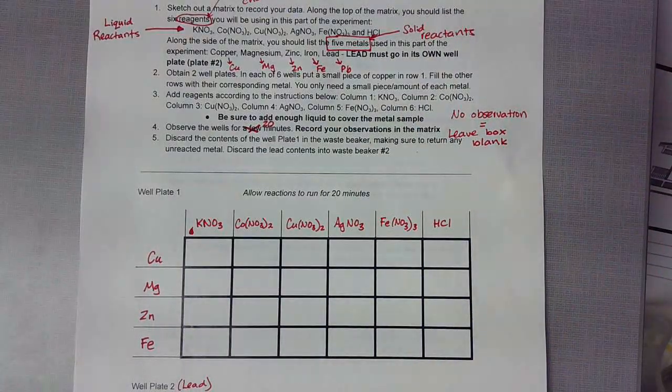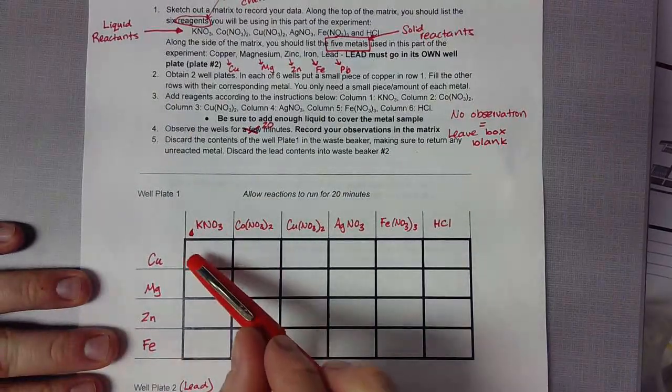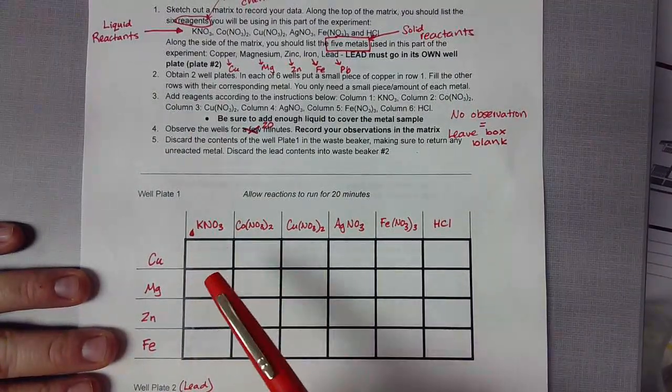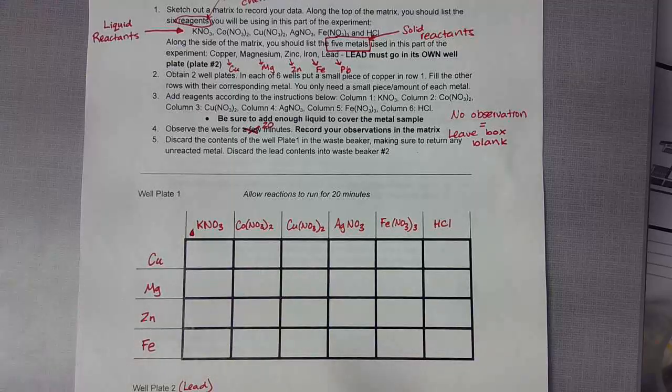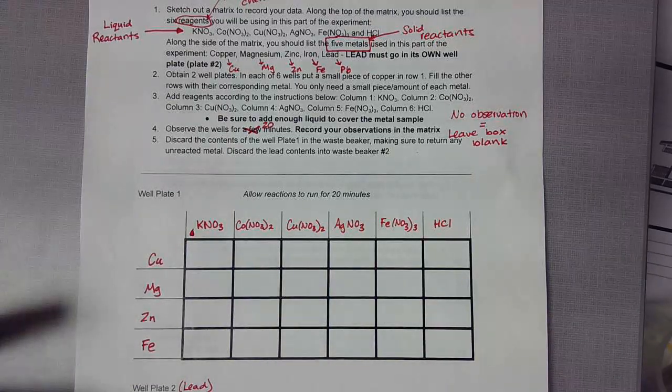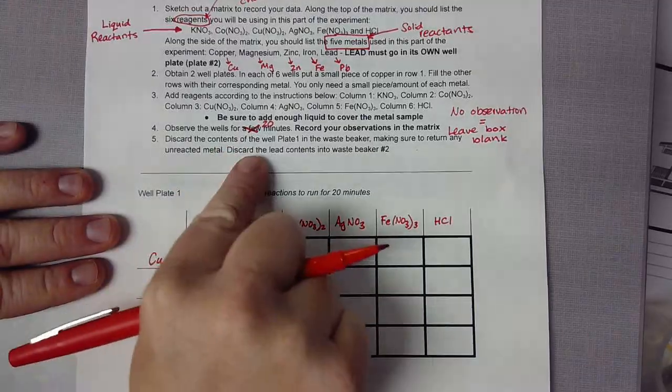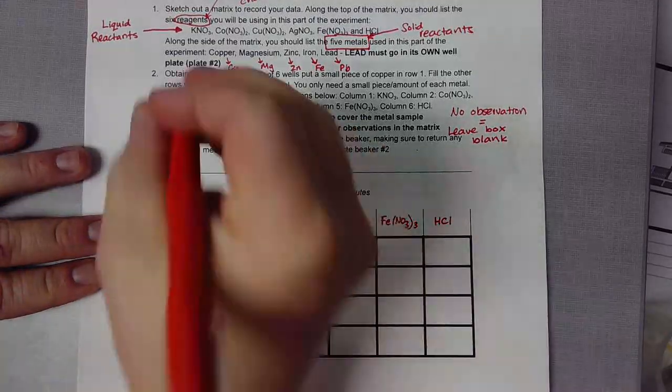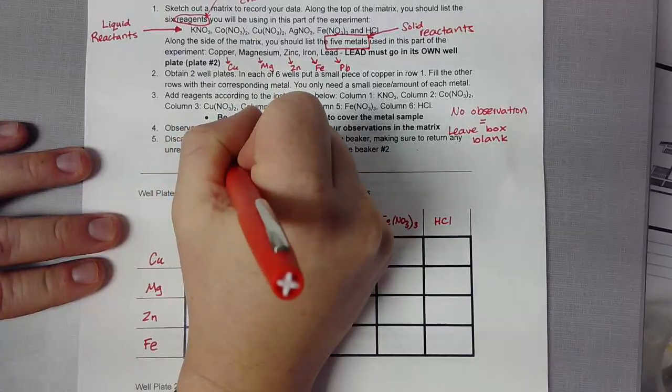Don't muddle up your data collection table by writing in the word nothing. Just leave the box open and blank. At the end of 20 minutes, we will do all of the discard, same way we've been doing it all year. Waste containers are going to be at the front, nothing down the drain.